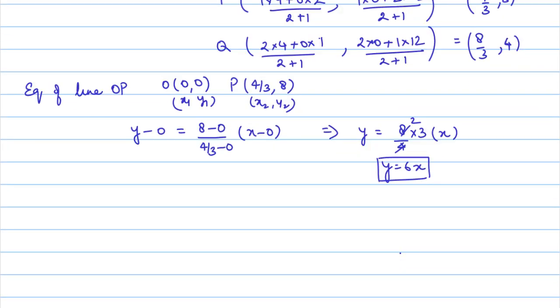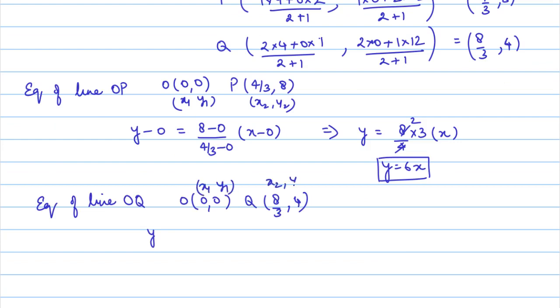Similarly, the equation of line OQ, it is also passing through the origin and its coordinate Q is (8/3, 4). Therefore, applying the formula, assuming this to be (x1, y1) and this to be (x2, y2), y minus y1 equals (y2 minus y1) upon (x2 minus x1) into (x minus x1).